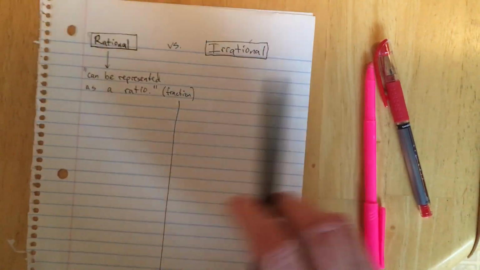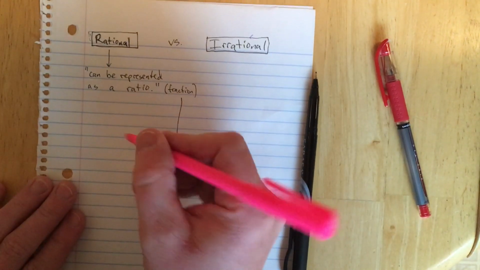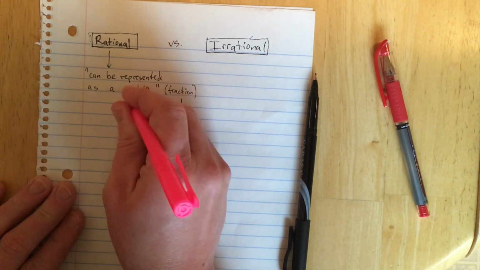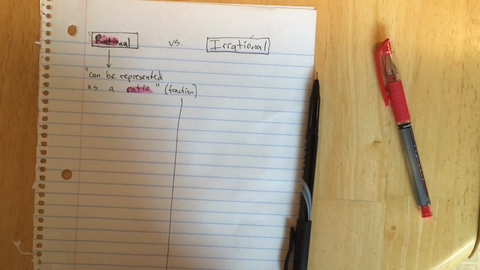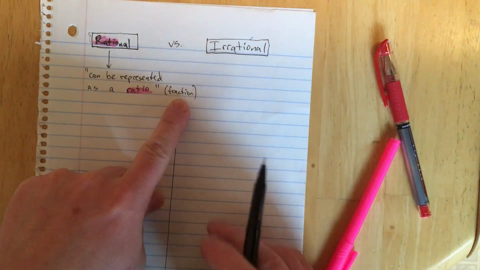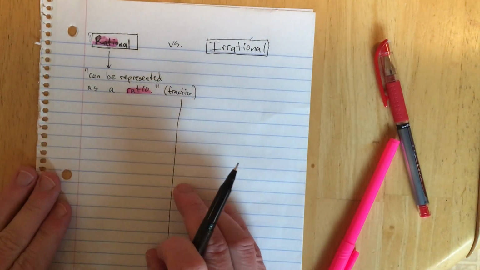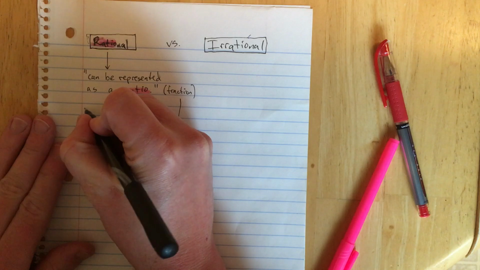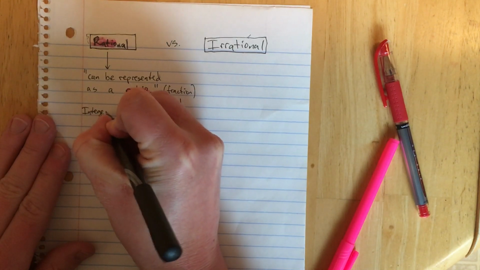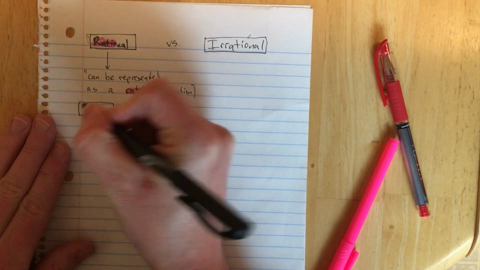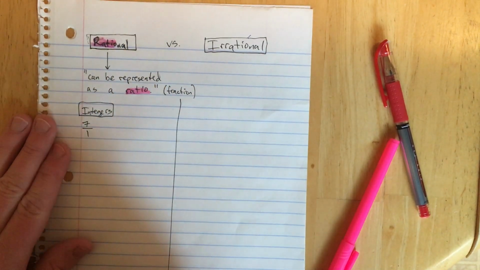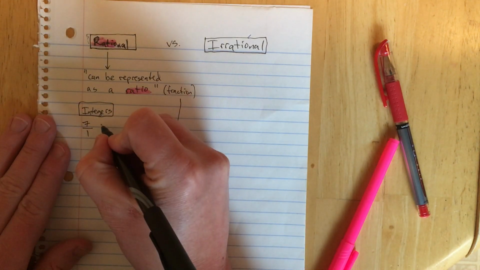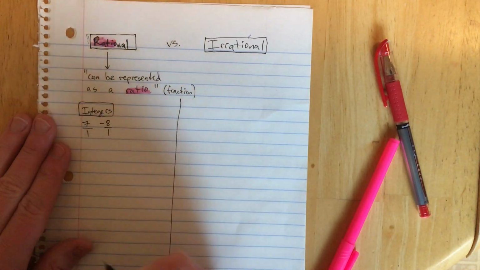They're ones that can be represented as a ratio, right? The word rational has the word ratio right in it. So if we're talking about rational numbers, they're ratios, which means really that you can represent them as a fraction. So here are the different kinds of rational numbers that you can think about. There are integers. Integers are your favorite thing, like 7 is a rational number because I can represent it as a ratio, 7 over 1, or negative 8 over 1, and so on.